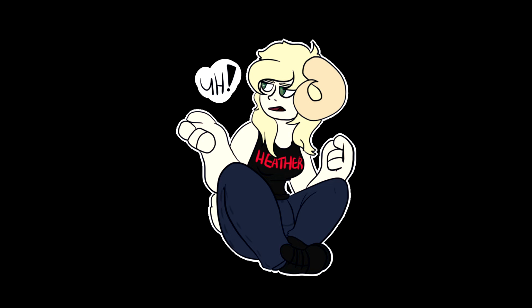Because I understand she's supposed to be some type of ram, but at the same time, it just feels like a human with horns and a tail. What I would recommend is, if it's supposed to be some type of ram, as you said in your bio, maybe have her look more like an animal than just giving her horns and a tail.